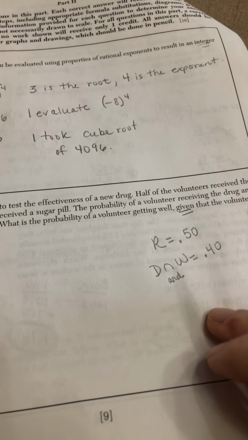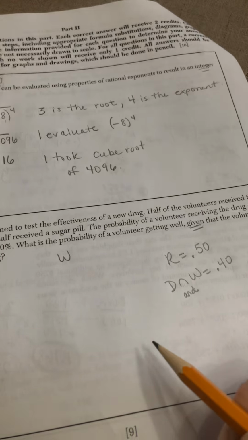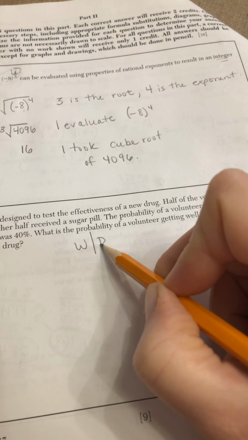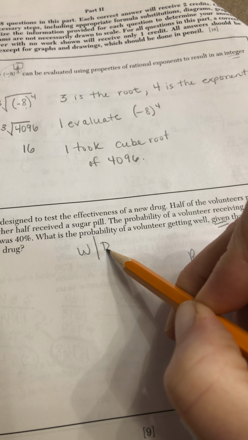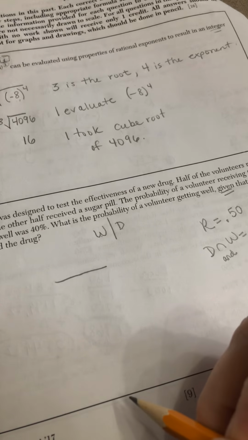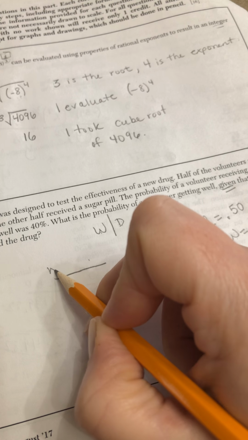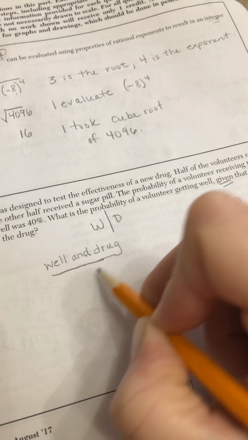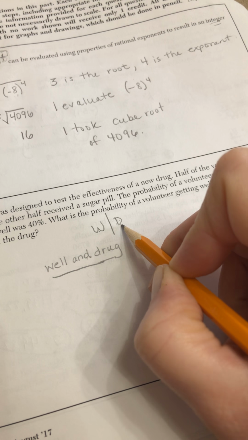So if you are asked a given question, this is how I would write it: what's the probability of them getting well? Then this line, given that they received the drug. That's how you'd read it. Probability that they get well, given they received the drug. This is how you calculate it, okay? It's a probability, so it's going to be a fraction. On the top of the fraction, you want both of these things to be happening. They got well and they took the drug. On the bottom of your probability is always going to be the second part of that given statement.